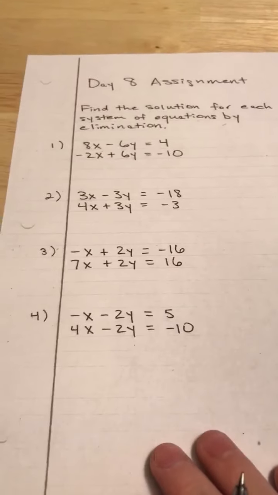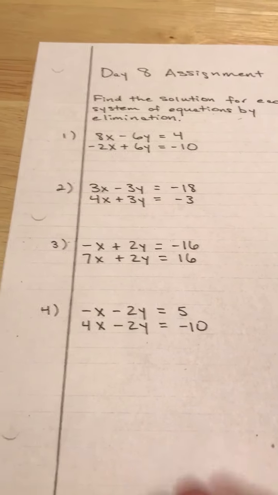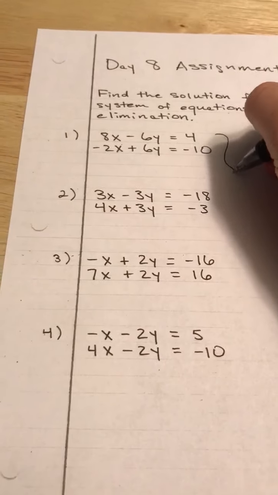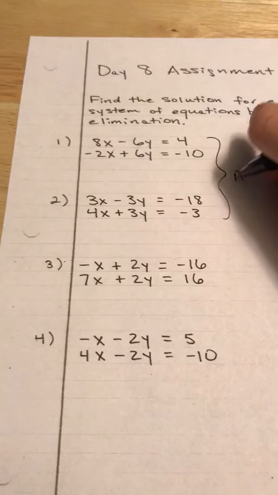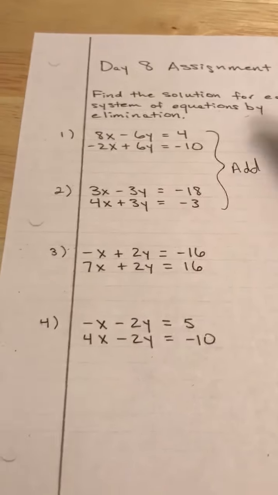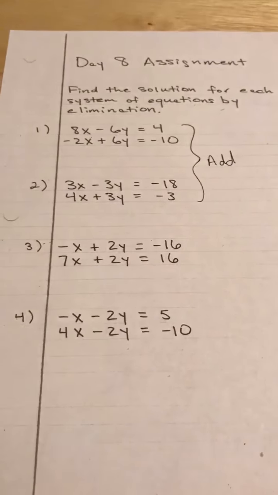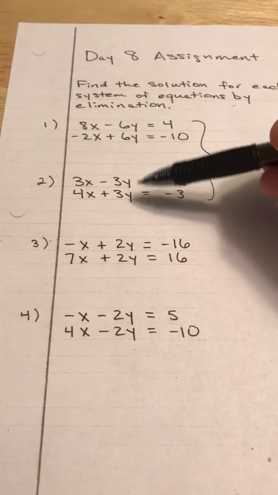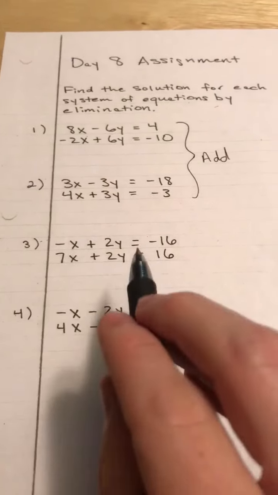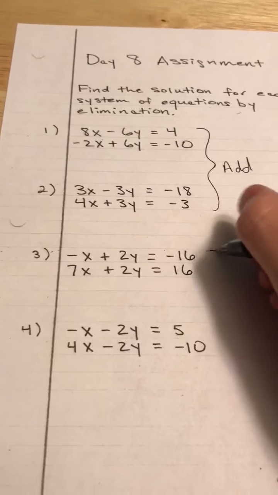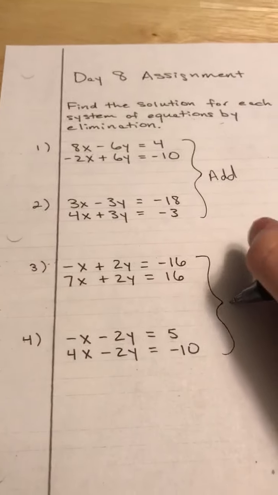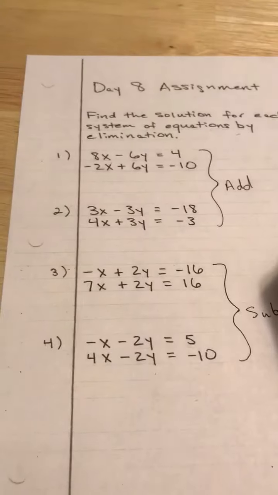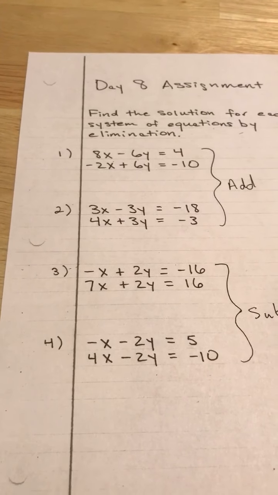For tonight, your first two questions are going to be adding. These are going to be adding. You're going to add the two lines to eliminate the y and to eliminate the y right here. The last two are going to be subtracting questions. You're going to be subtracting the two lines.